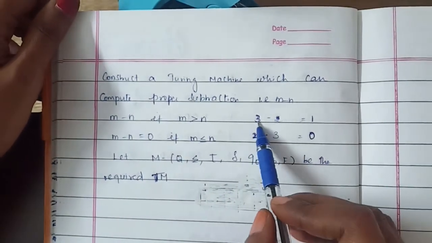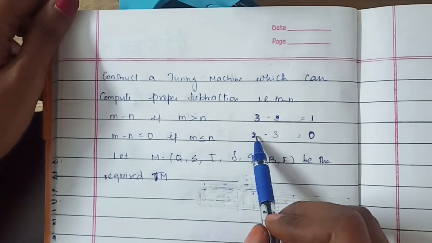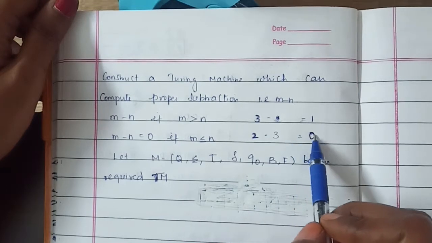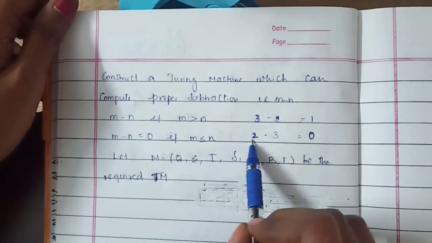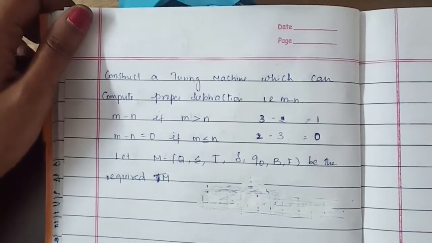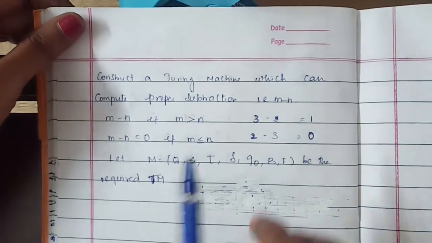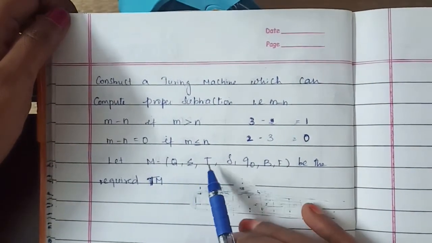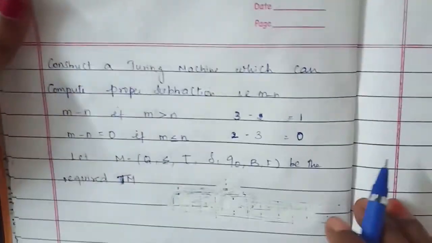For example, if my input is 3 minus 2, it should give 1. If it is vice versa, 2 minus 3, it should give 0. If both numbers are equal, it should also give 0. For this, we have to see the working of the Turing machine. Here, let M = (Q, Σ, Γ, δ, q0, b, F) be the required Turing machine.